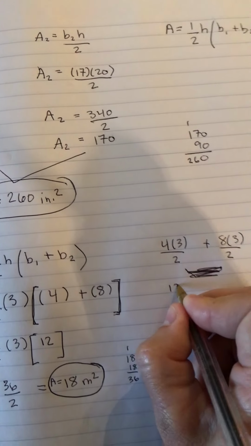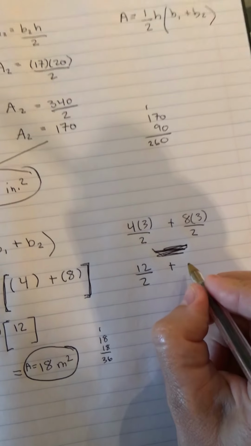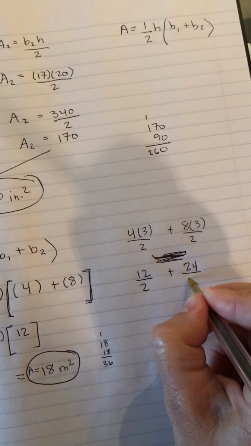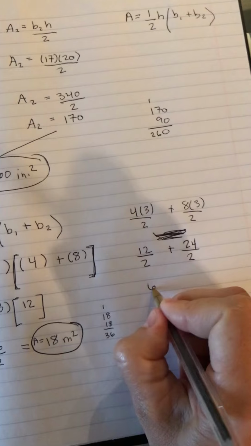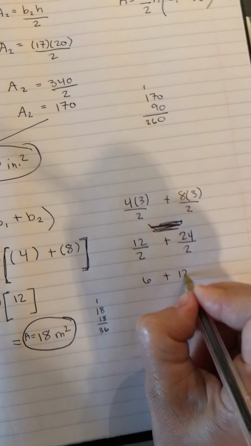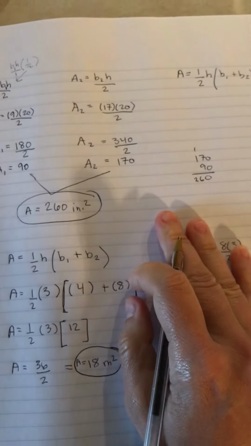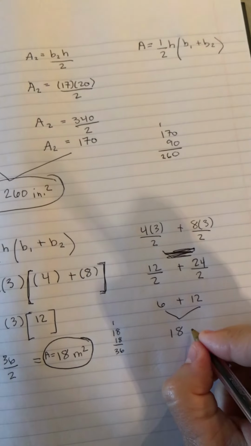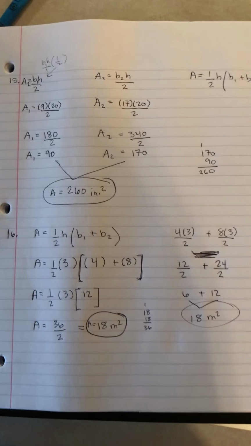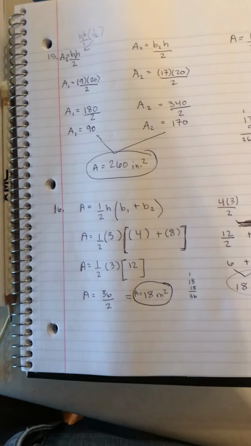4 times 3 is 12 over 2 plus 8 times 3 is, hang on, 24 over 2. It's right, yeah, okay. 6 is the answer to that one, and 12 is the answer to that one. Oh, look at that. 6 and 12 is 18. We did 2 triangles or the whole formula, which has all the work for you. So we found that that is the same answer either way. So I'm going to stop your trapezoid video right there. Hopefully that has explained how you can simplify that formula if you ever need to.